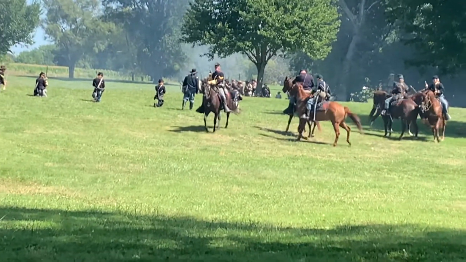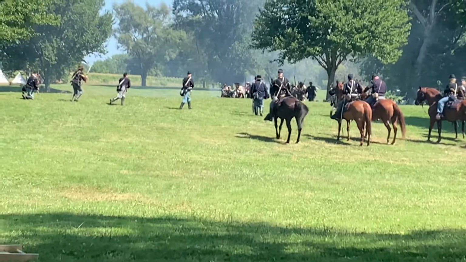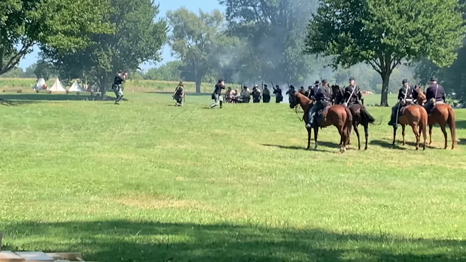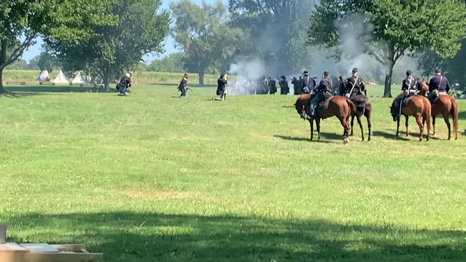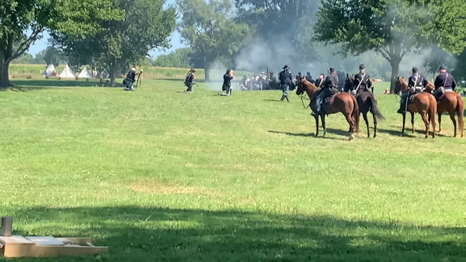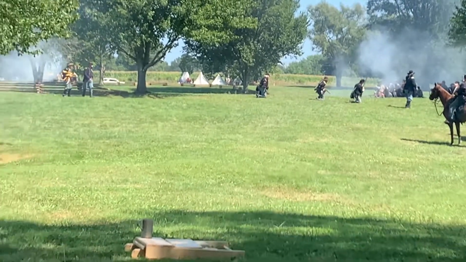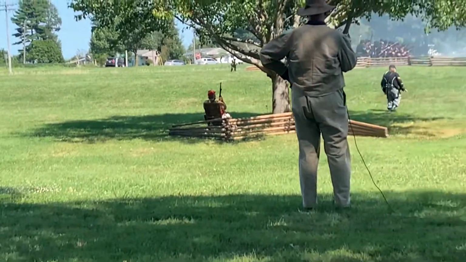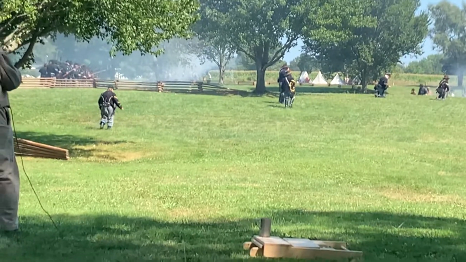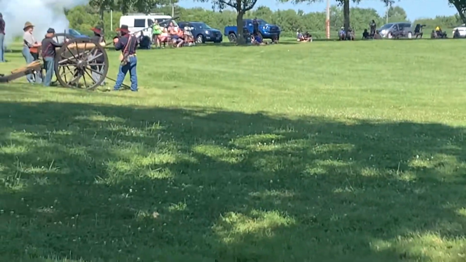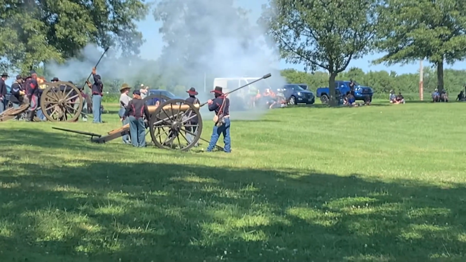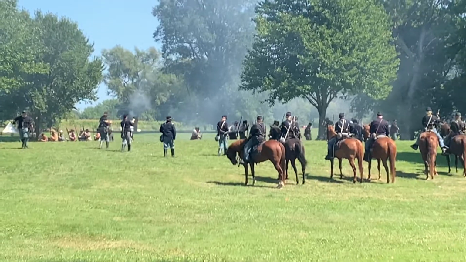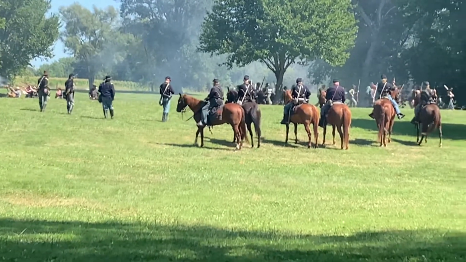We see the Confederates coming out of the wood line and surprising the Federals and pushing back their infantry. And as we look to our left, we can see that the Federal artillery is preparing to provide support as well. Now let's take a quick look at our Federal artillery. The gun closest to me, the one on the right of the artillery line, is a bronze 6-pounder.